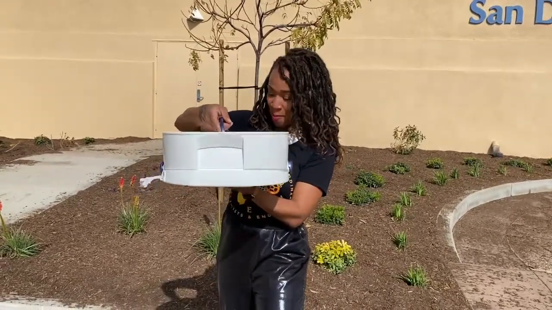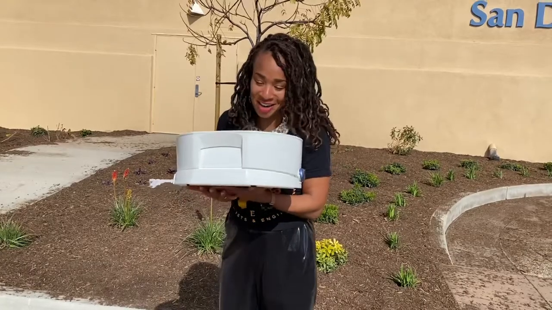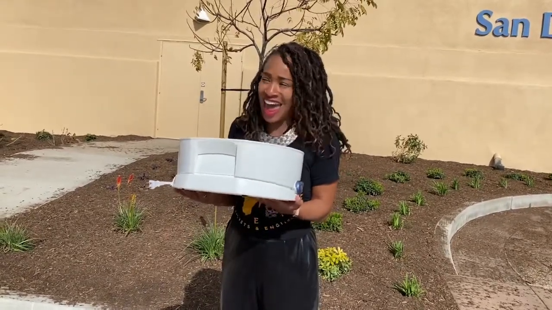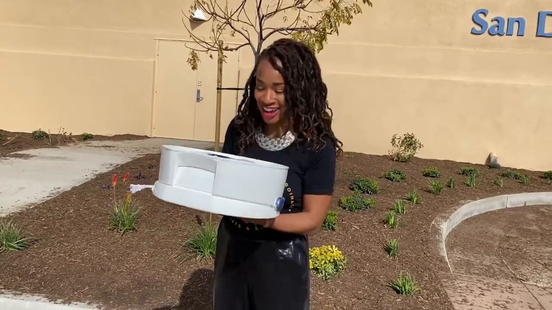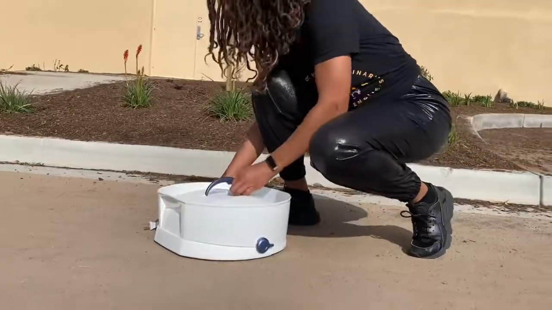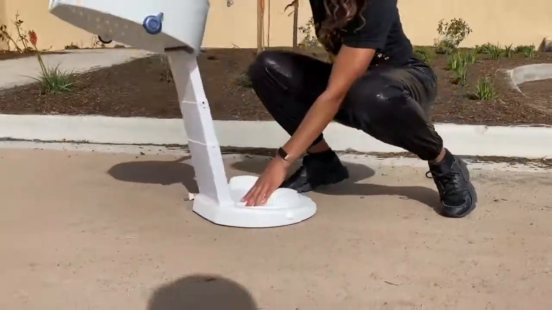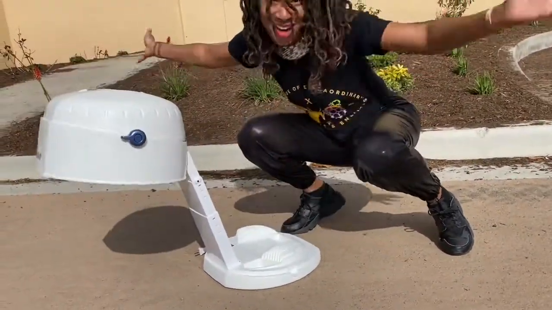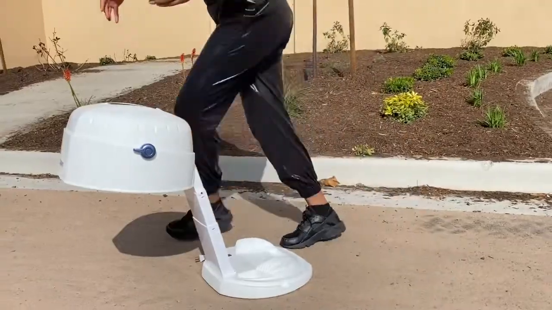Well, this is one of my tools, my engineering fantastic things that I have that makes my life easier every day. So let me show you what it is. What? It's a hair dryer.